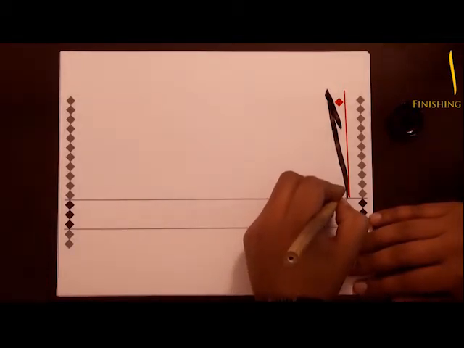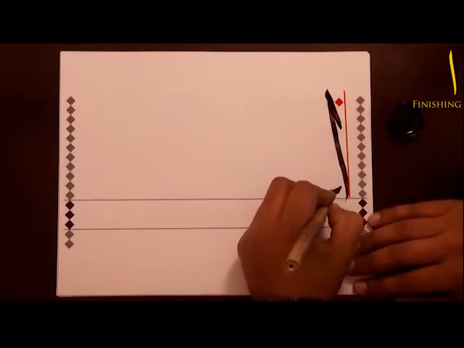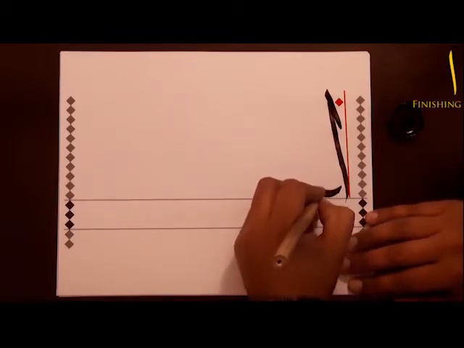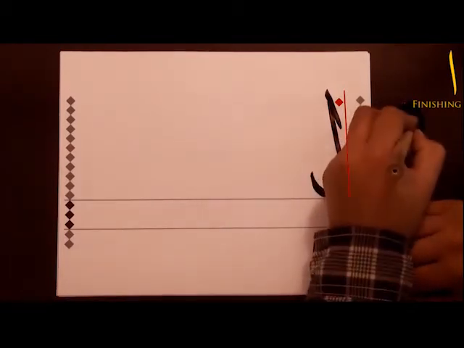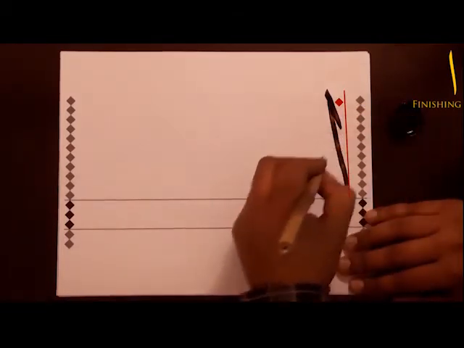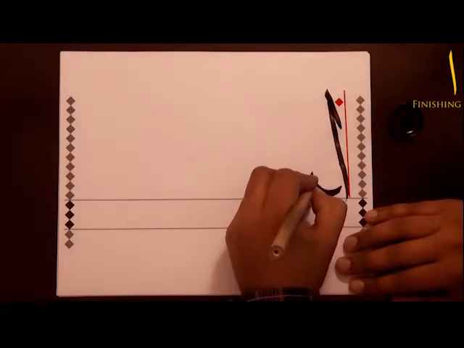The finishing letter Alif is also very similar to the individual letter. So it would have the same height as the individual letter and a very similar structure.